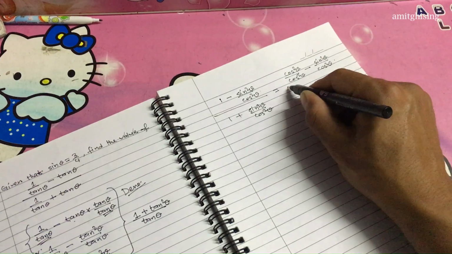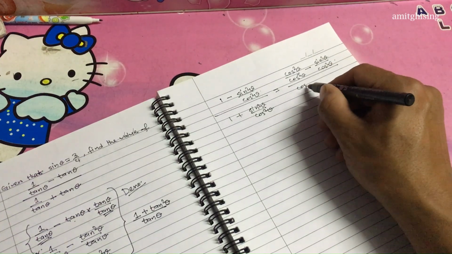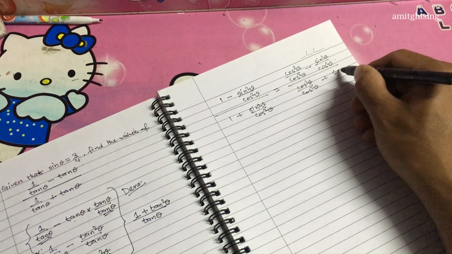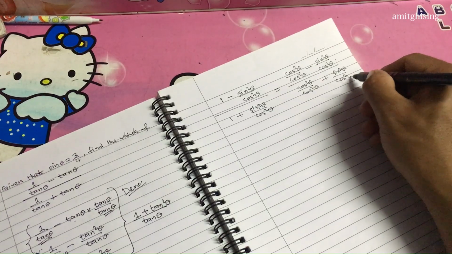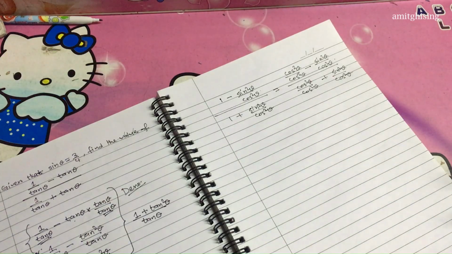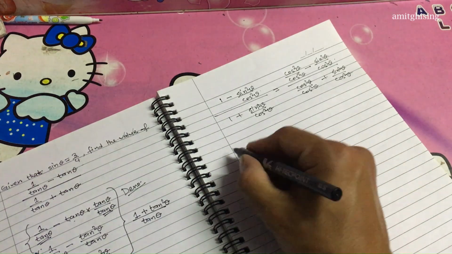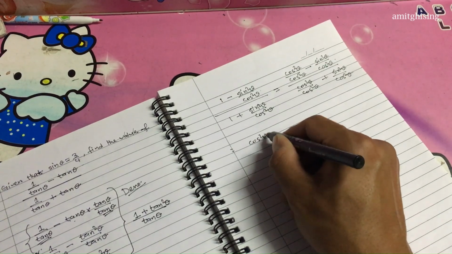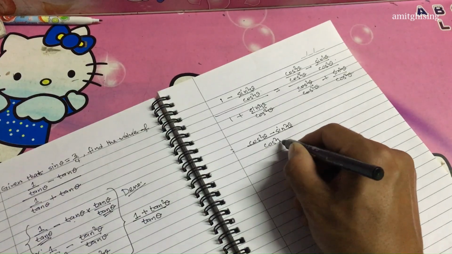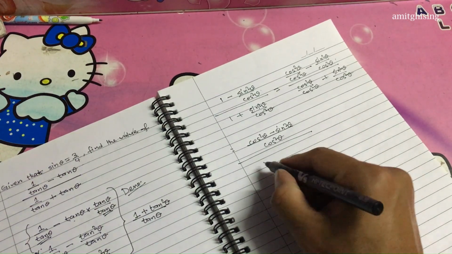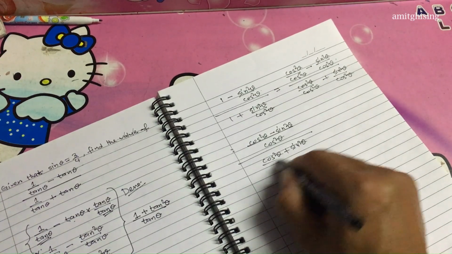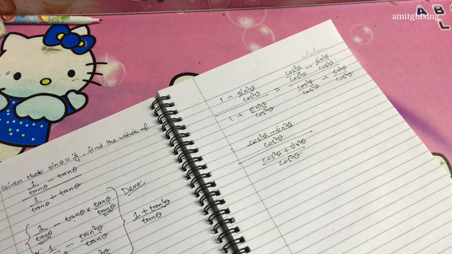It is not necessary for you to do this if you know how to take LCM. In the denominator we have 1 plus sine square theta over cos square theta. So cos square theta over cos square theta means 1. After this, you have cos square theta minus sine square theta over cos square theta, over cos square theta plus sine square theta over cos square theta.